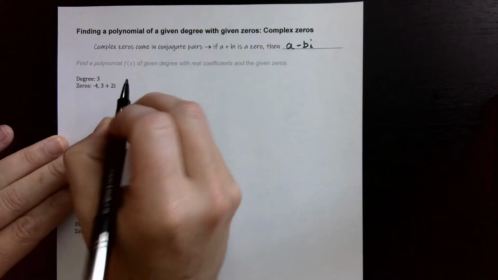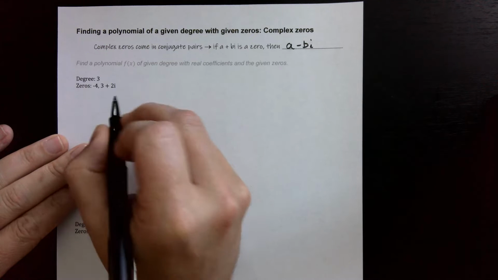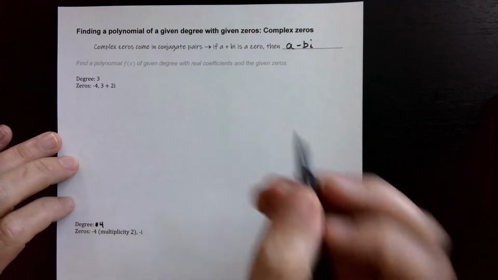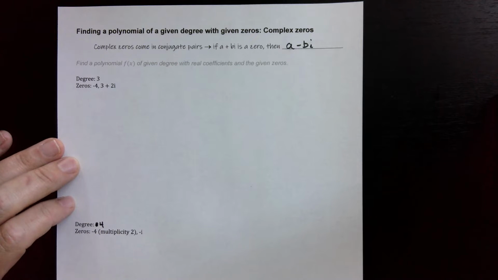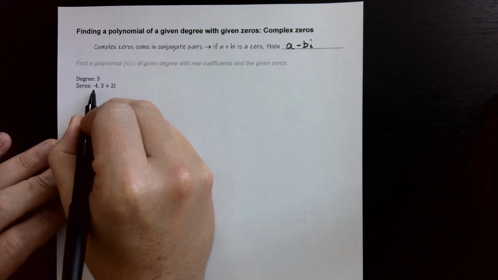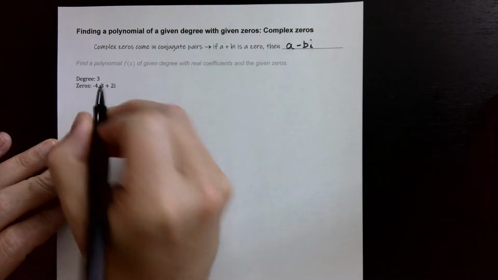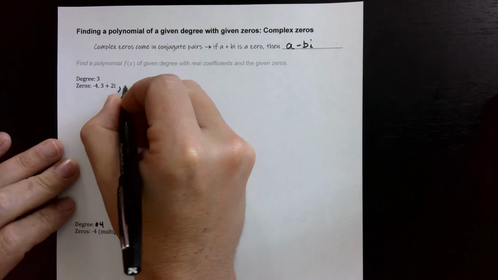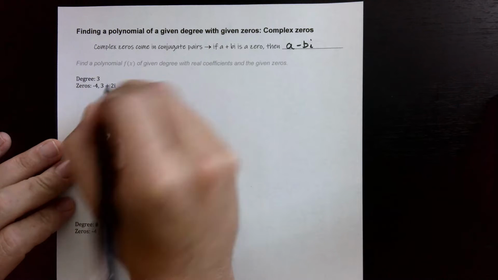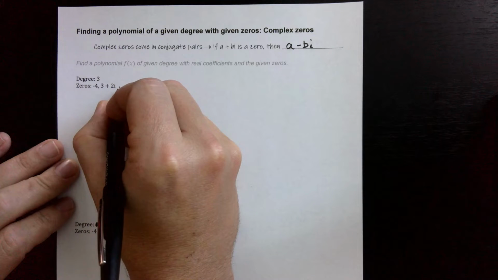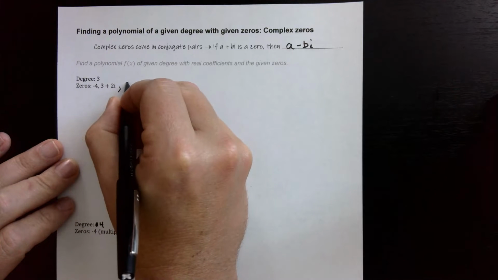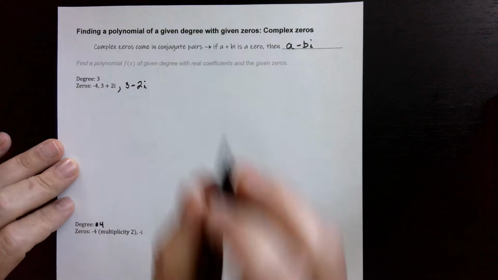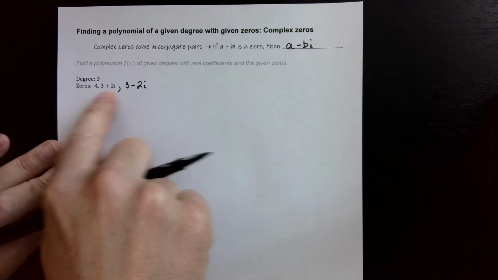It says we have degree 3. That means that our highest power is going to be x to the third once we write this all out. We have two zeros that are given: -4 and 3 plus 2i. Did I say x plus 2i? I meant 3 plus 2i. We can write 3 minus 2i as another zero. So our three zeros are written here.